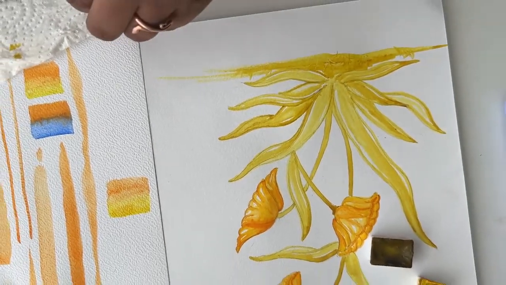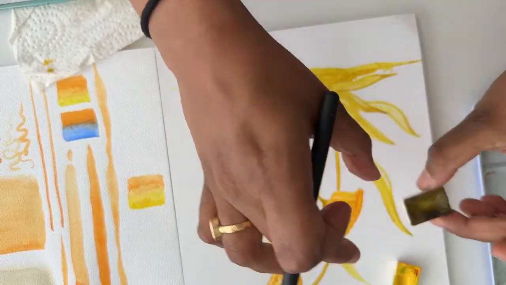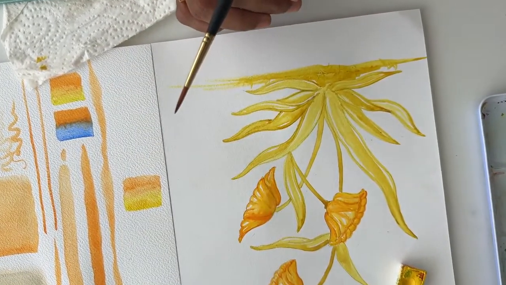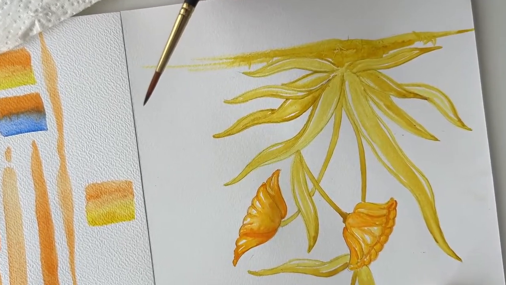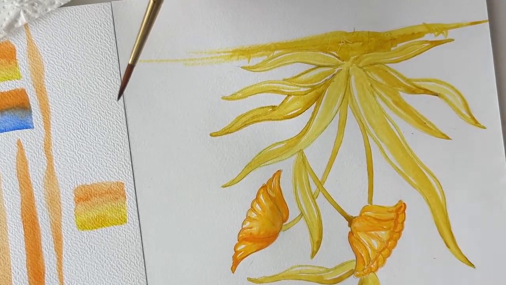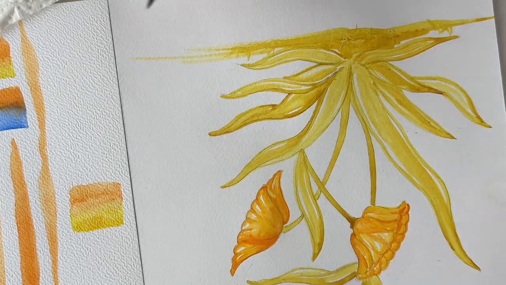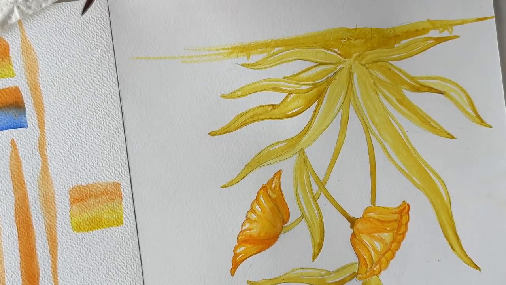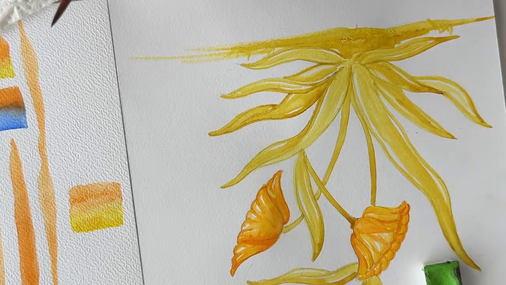So for the second layer, same technique. So now we are not using this color. I'm putting it back so that you are not confused. I am not using yellow for the time being. I'm putting it back. I'm not using orange, and I'm now using green.